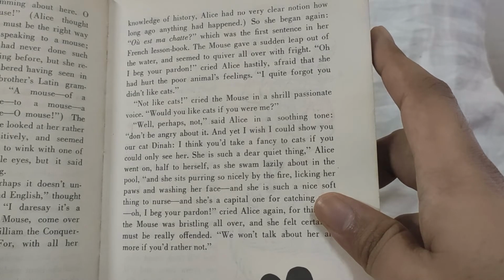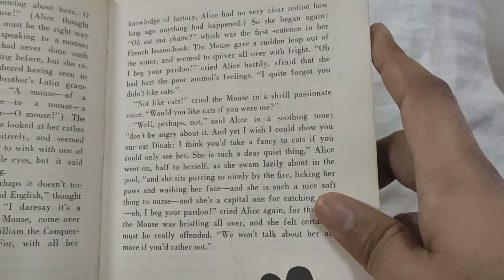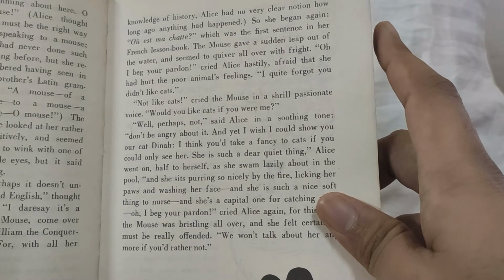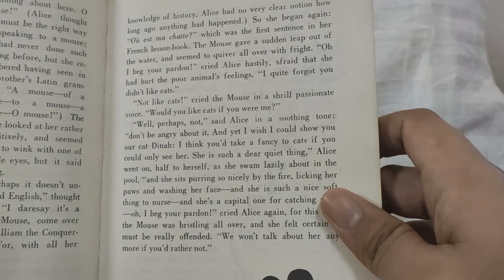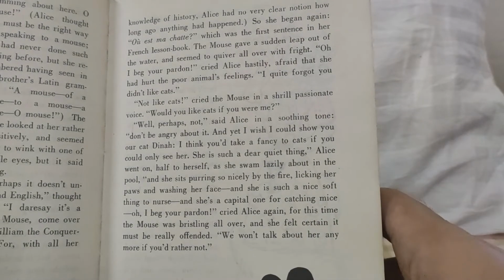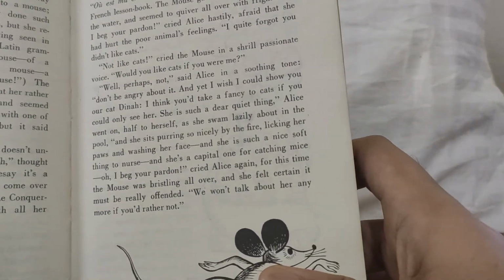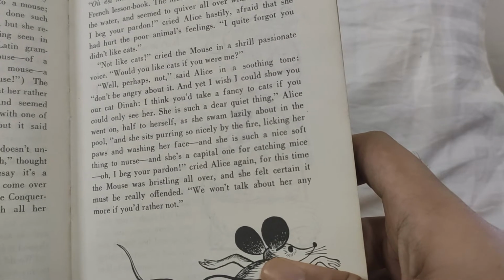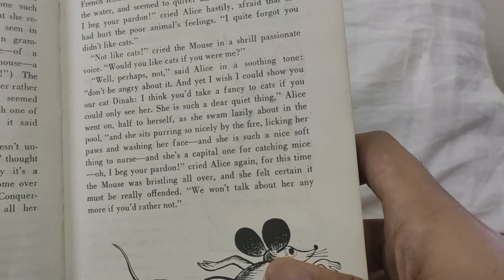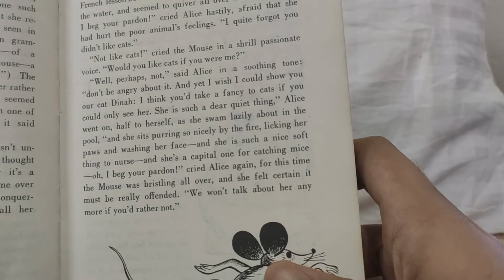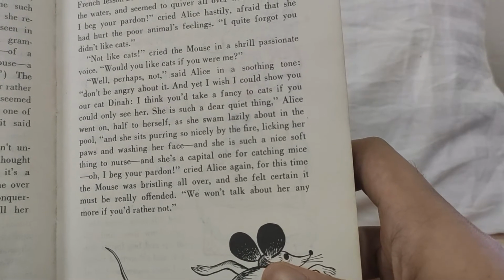"Oh, I beg your pardon," cried Alice hastily, afraid that she had hurt the poor animal's feelings. "I quite forgot you didn't like cats." "Not like cats," cried the mouse in a shrill, passionate voice. Can I do a shrill, passionate voice? Let's not find out. "Would you like it if you were me? Would you like cats if you were me?"